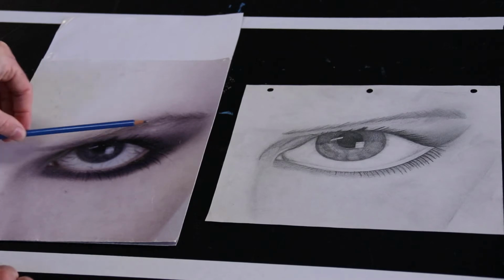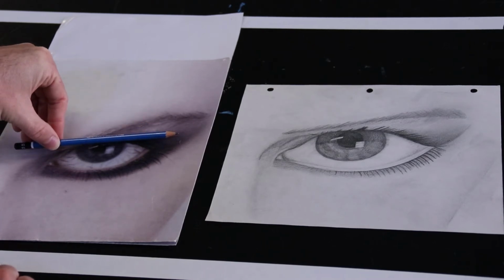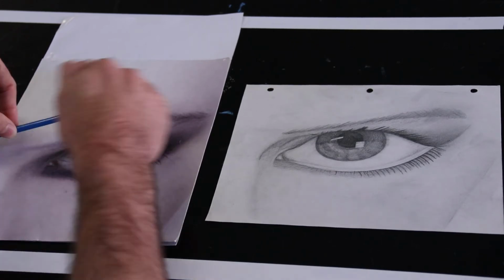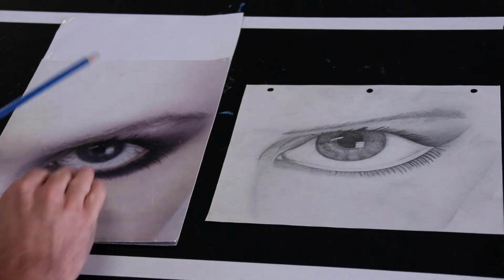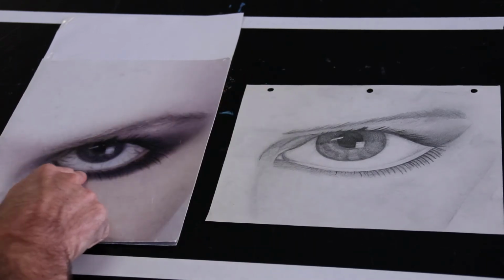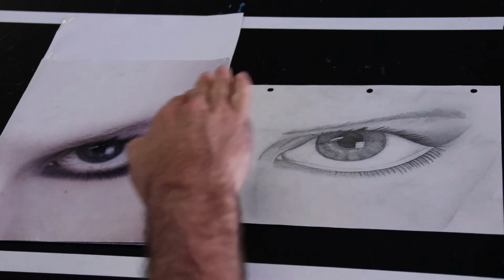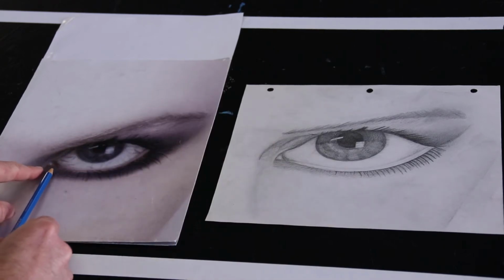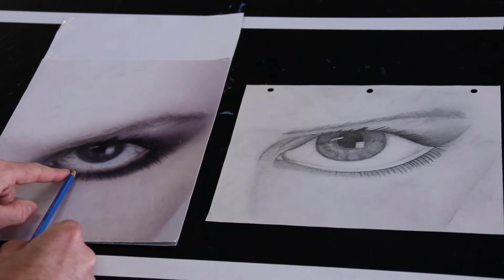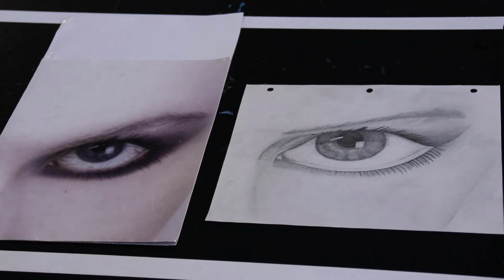The part of the eye that's right over the iris is somewhat flat, although it has a little bit of a curve to it, and then the back side is pretty curved. And the whole underneath side is fairly curved. I do want to pay attention to this little indentation right here going into the tear duct. That's what's going to make it look like a specific person.